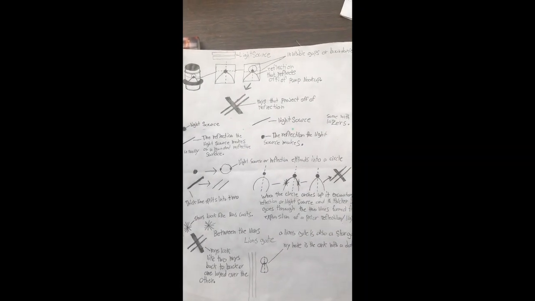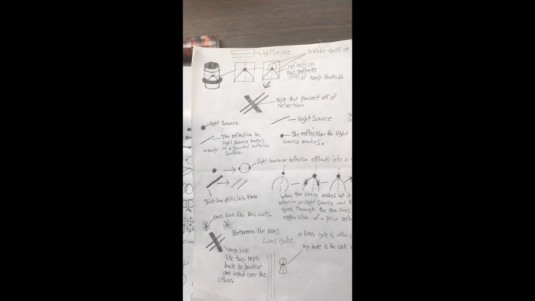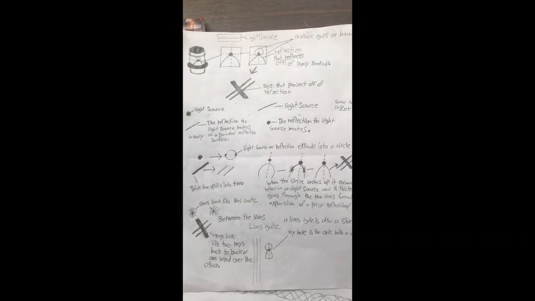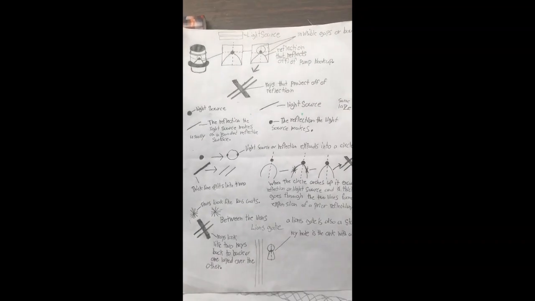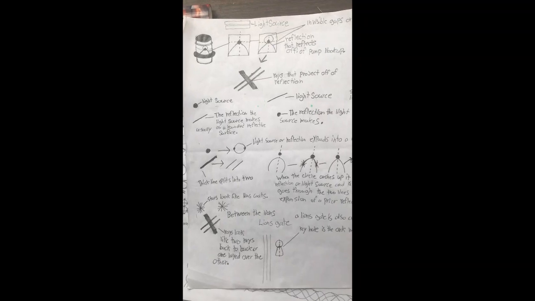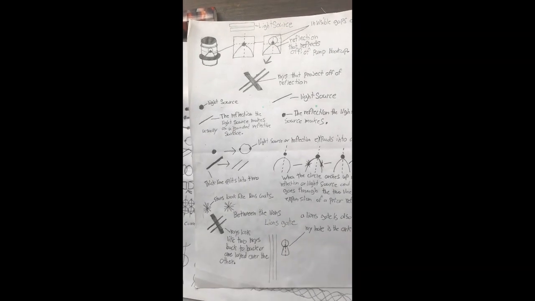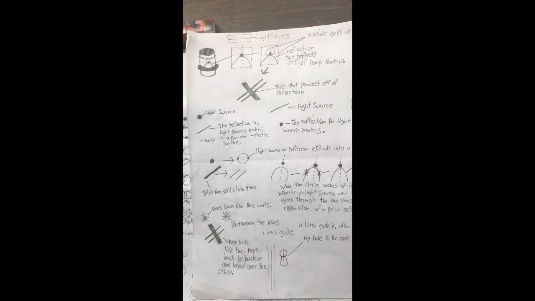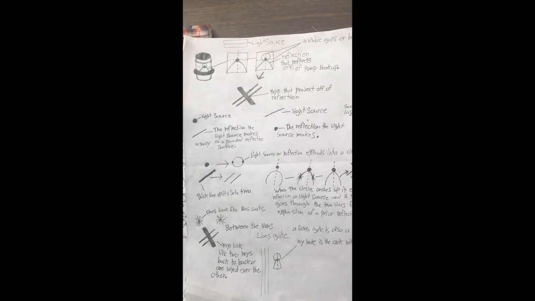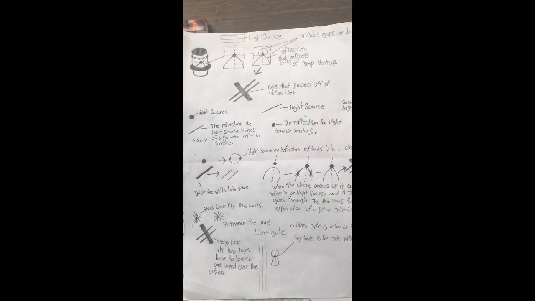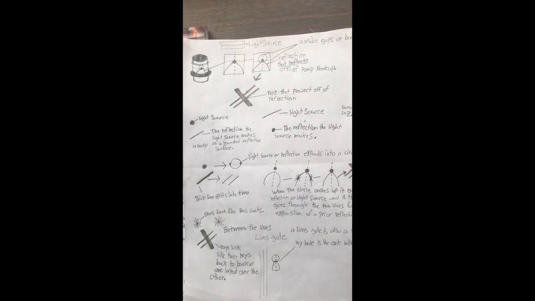And the dots also look like stars, and stars look like lions' coats, because I was explaining about the lion's gate, and this symbol kind of looks like keys back to back. And so pretty much the rays that come off of the reflection is the key.